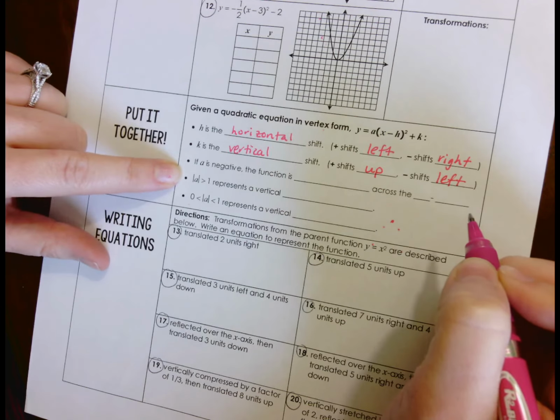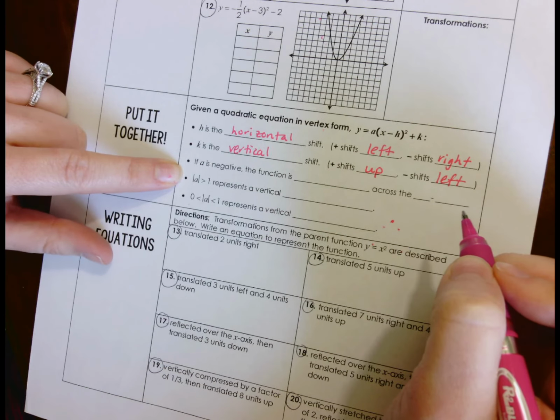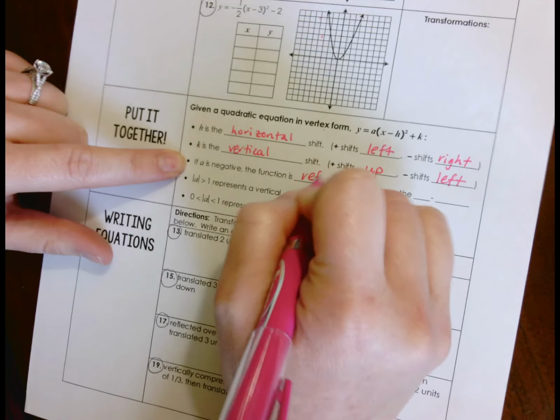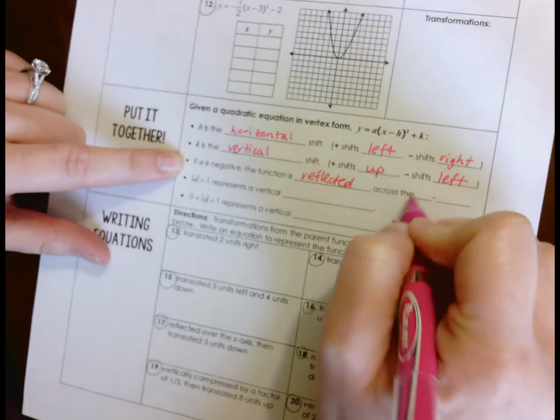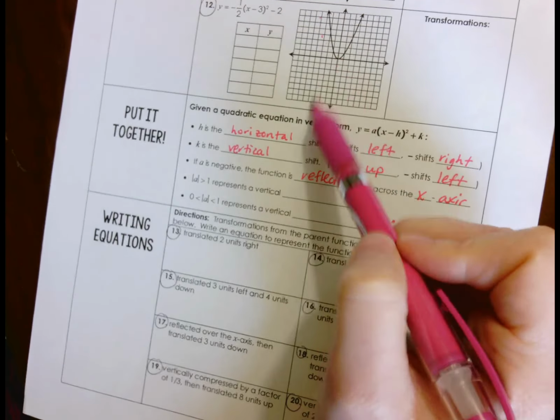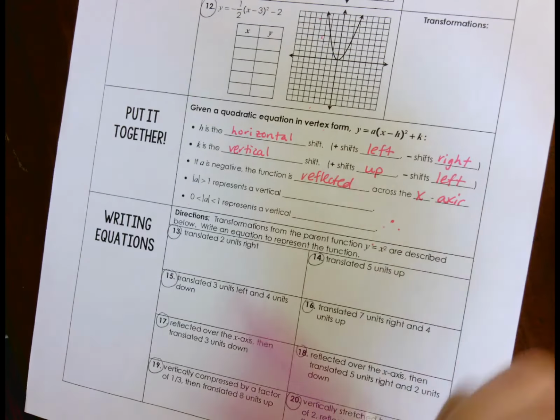Okay, if a is negative, a, remember, is that scale value that's outside of the parentheses. If it is negative, then the function has been reflected across the x-axis. It means that we just flipped it upside down. We flipped it from going this direction over the x-axis so that now it would be going down.